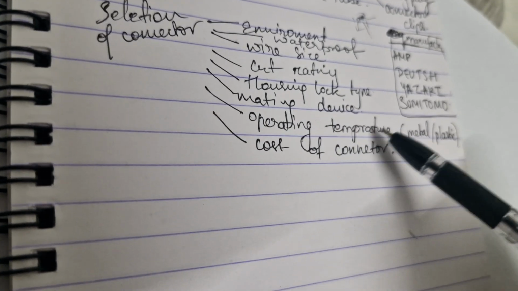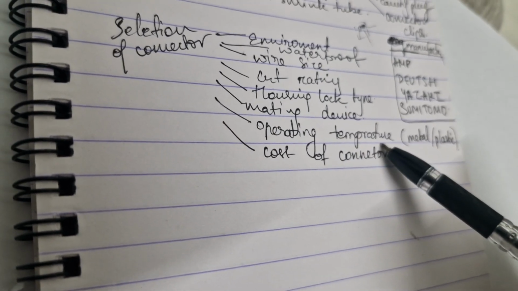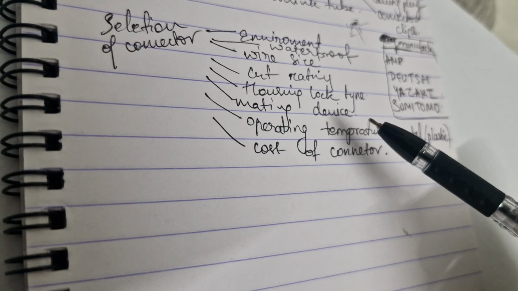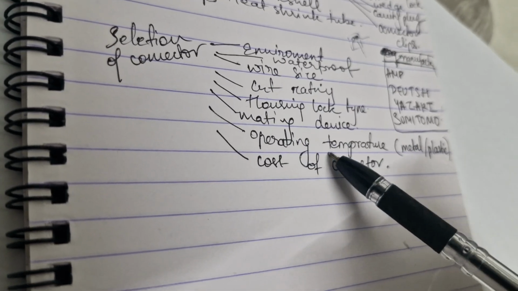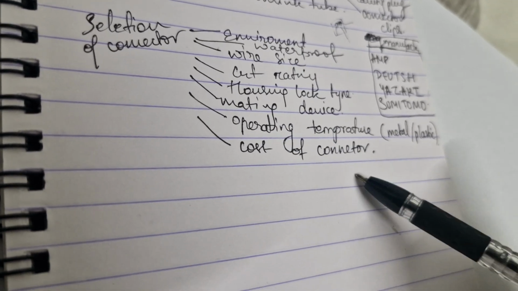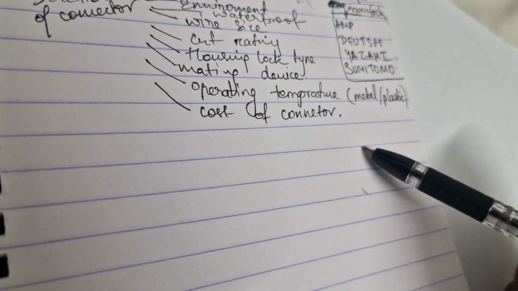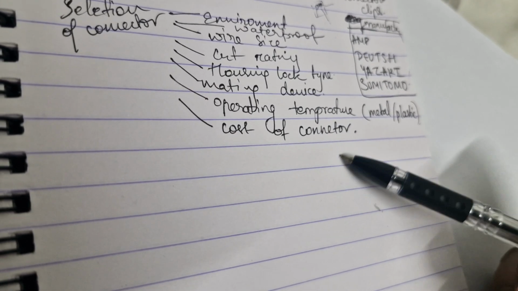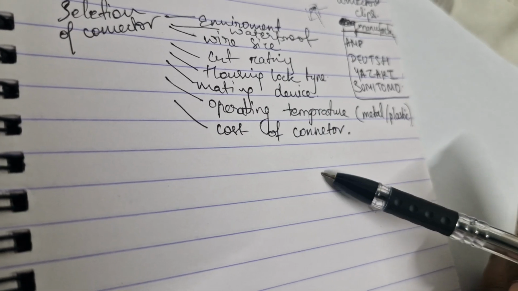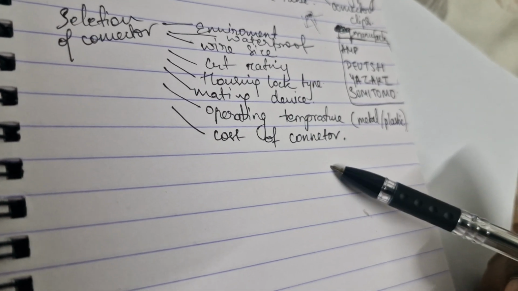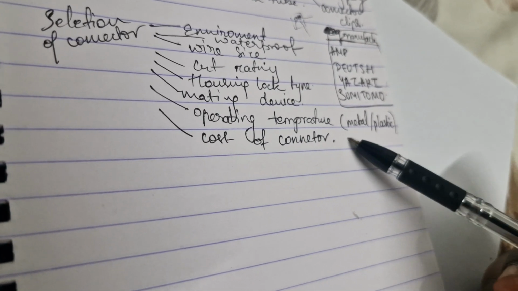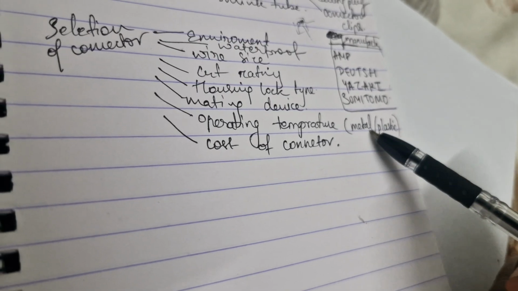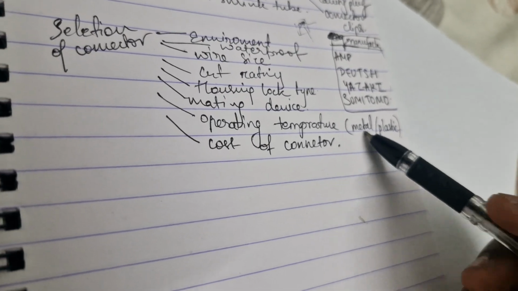And you also have to check the operating temperature. If you are selecting any connector, obviously you have to check the temperature. If it is a hot area and you are using a plastic one, obviously it will melt. So you can't use that connector, and it will create a big problem for you. So in a hot area zone it's better to use a metal connector.